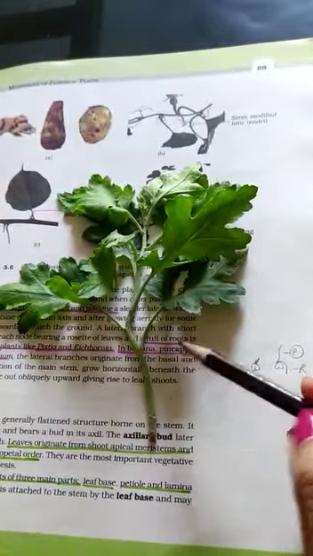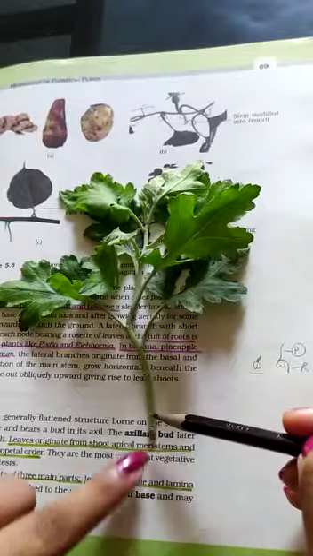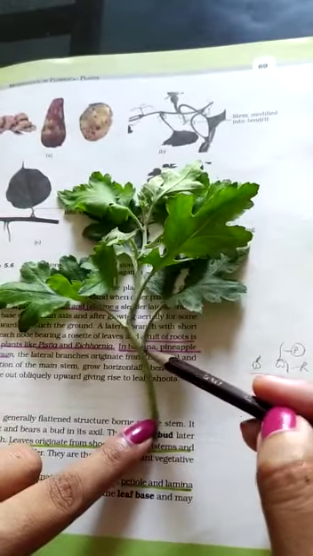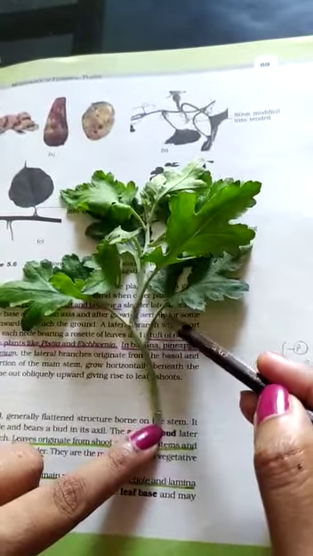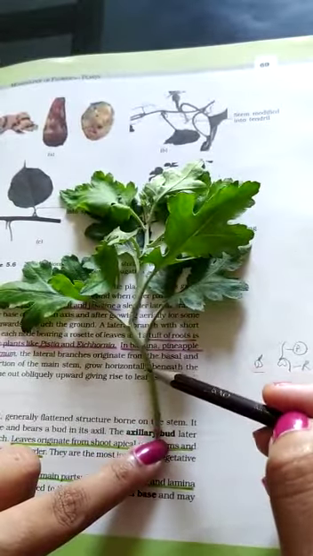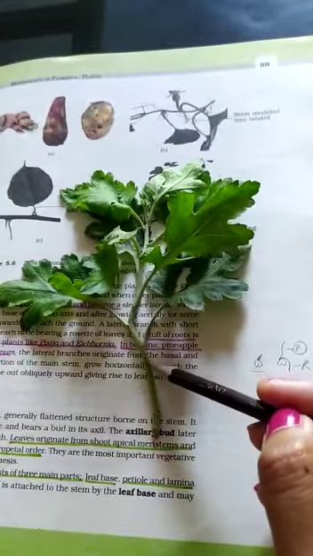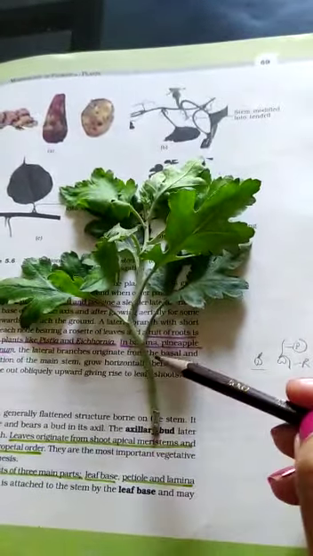Basically, the stem bears nodes and internodes. Node is the region from where leaf arises, and internode is the region between two leaf-bearing nodes. So this is your internode and this is your node.